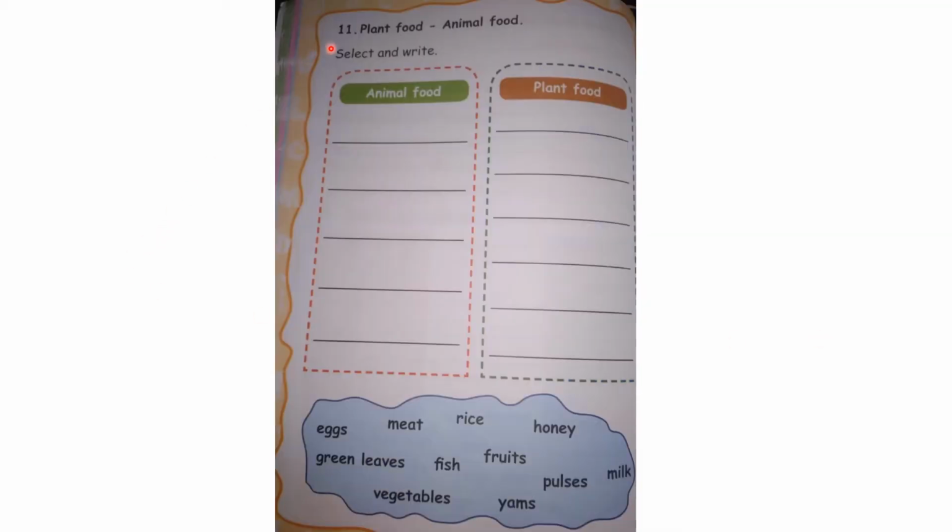Then the next page is plant food, animal food. What does plant food mean? Plant food means the food we have from plants. For example, fruits we have from plants. Animal food means food we have from animals.